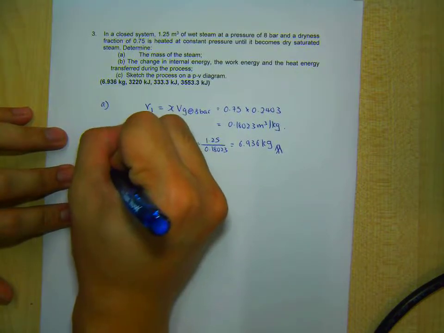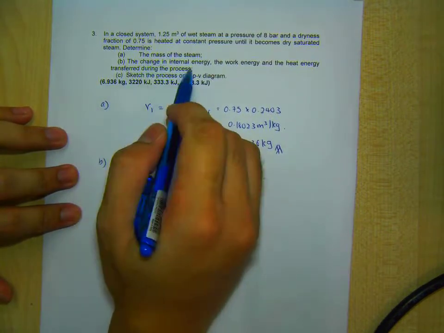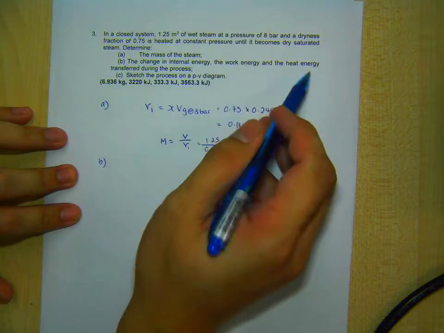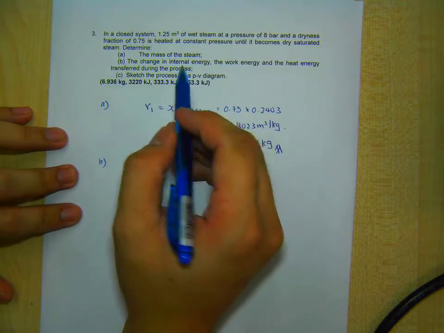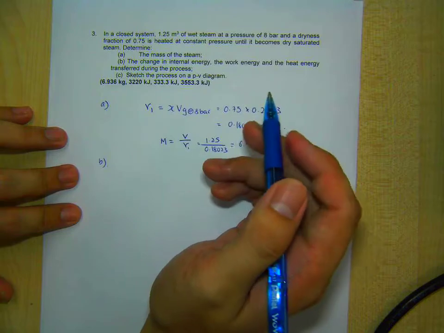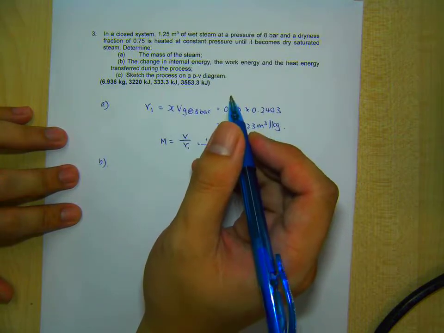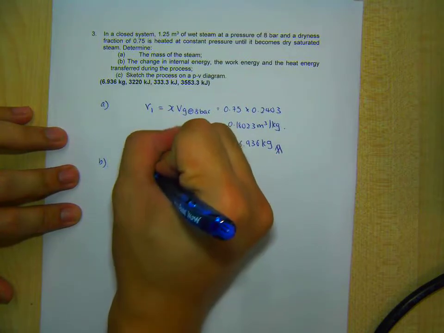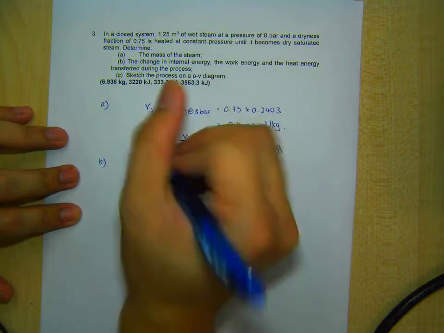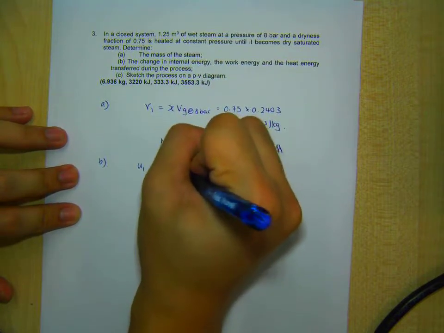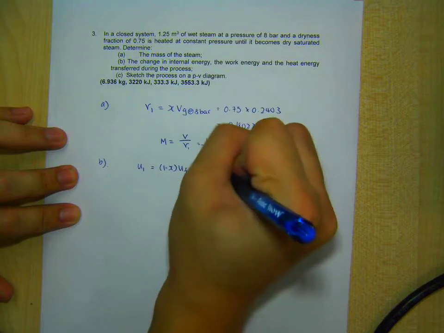Okay, part B. Find the change in internal energy, work done, and heat energy transferred. So firstly, we get the change in internal energy. So we need both U1 and U2. For U1, the specific internal energy of stage 1, we will use the formula (1 minus x) UF plus x UG.